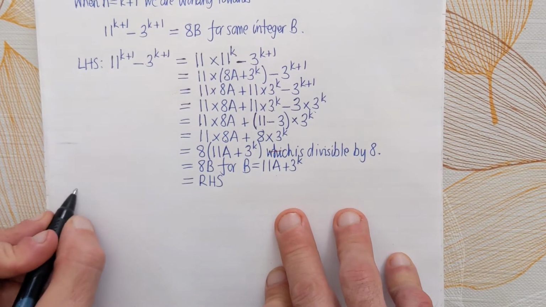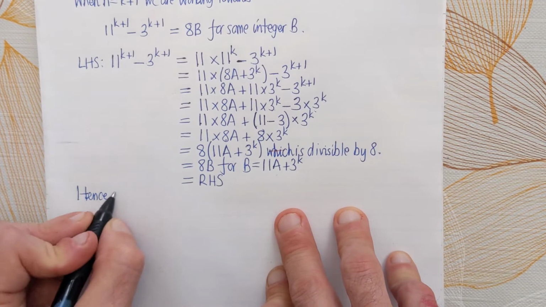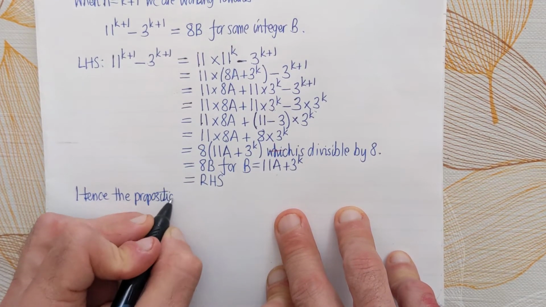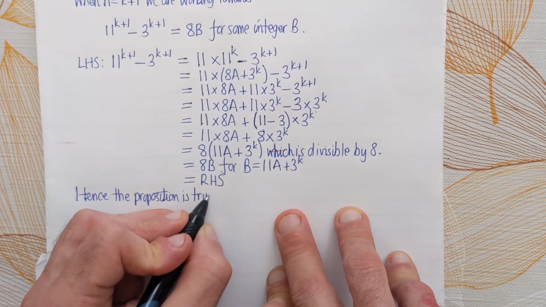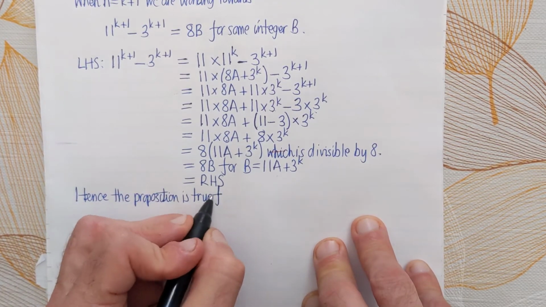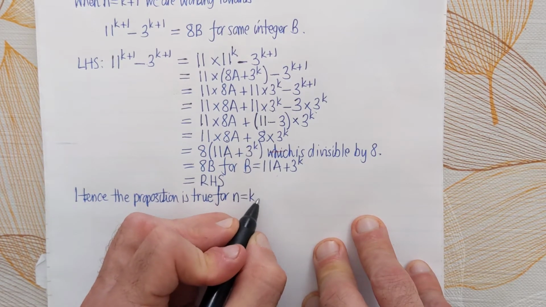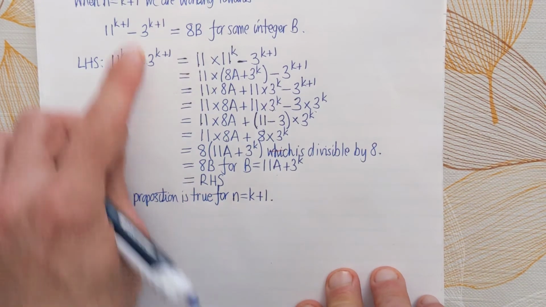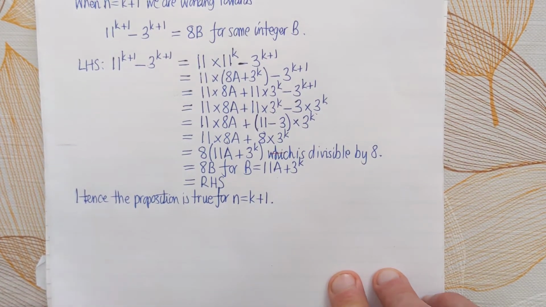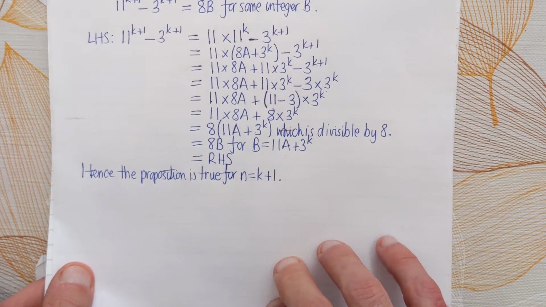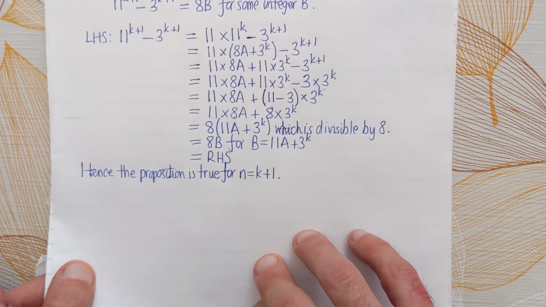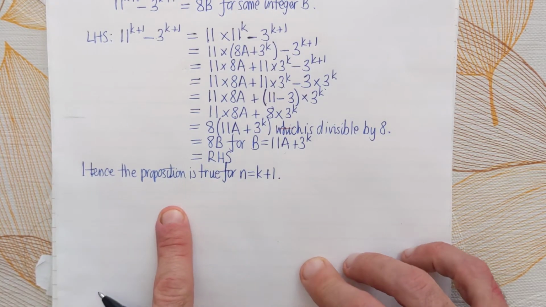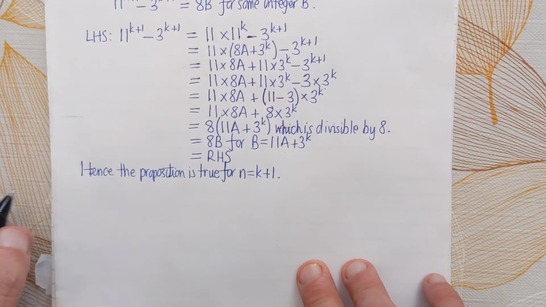Okay, so hence the proposition is true for n equals k plus 1. So we've done it. But it is important that at the very end you wind up your proof with a conclusion. And marks will be awarded for this, so make sure that you do it.